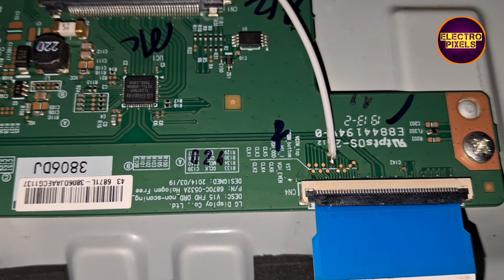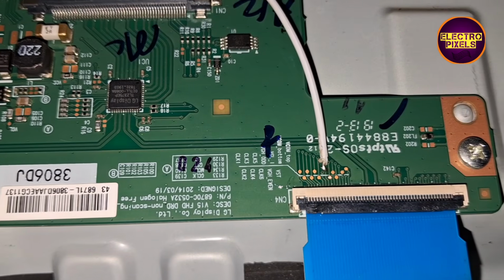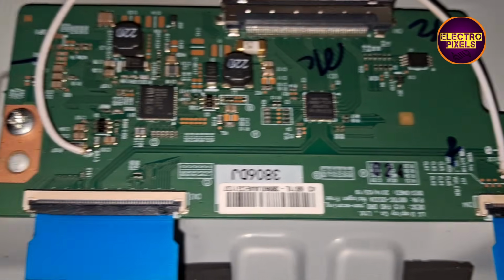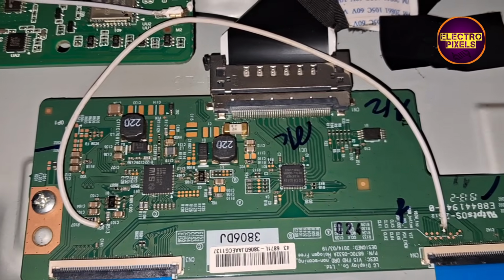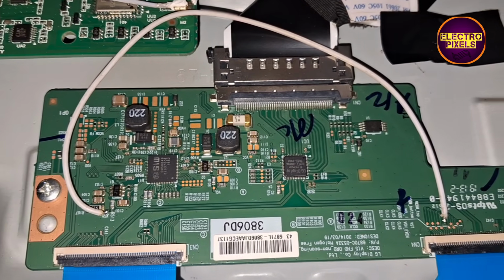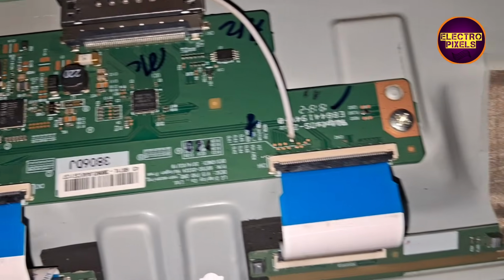For many customers, though, this temporary repair provides an opportunity to continue using their television without the high cost of a new panel. I hope you found today's repair video informative and helpful.